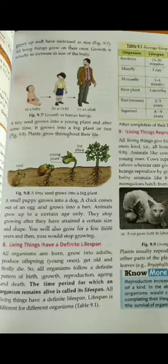A small puppy grows into a dog. A chick comes out of an egg and grows into a hen. Animals grow up to a certain age only. They stop growing after they have attained a certain size and shape. Now, our next characteristic is number 8. Living things have a definite lifespan.